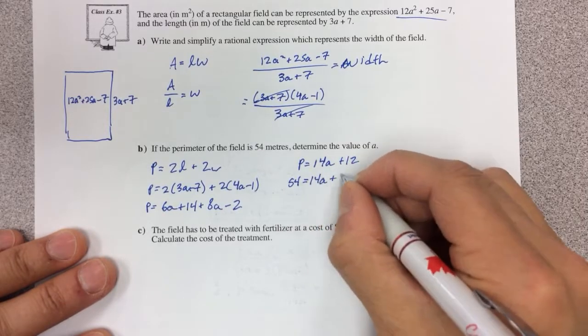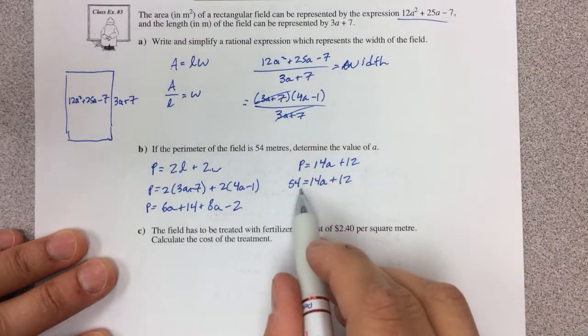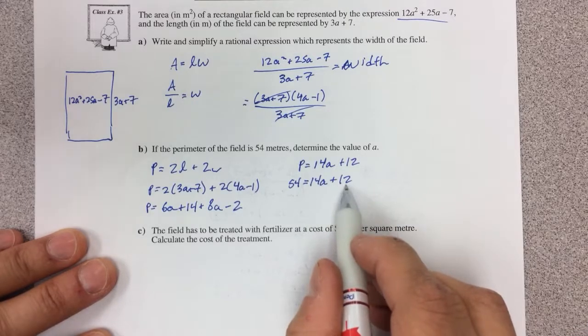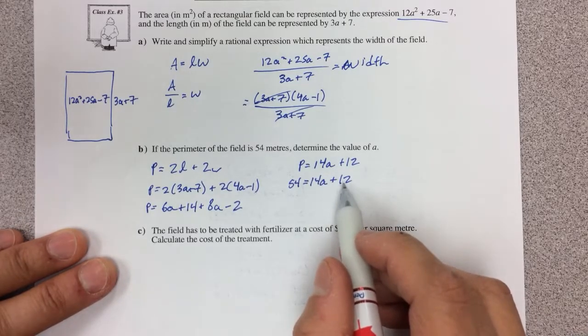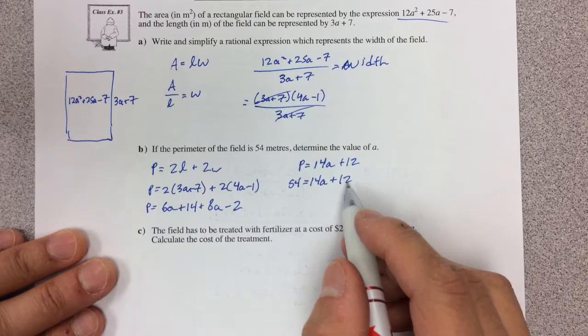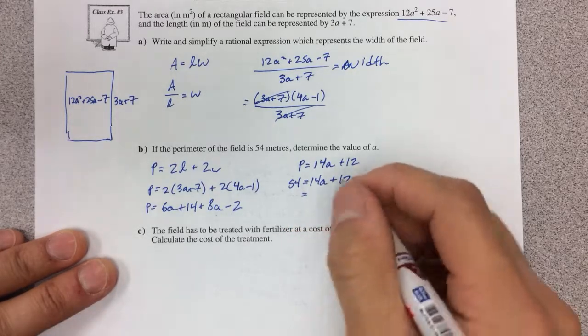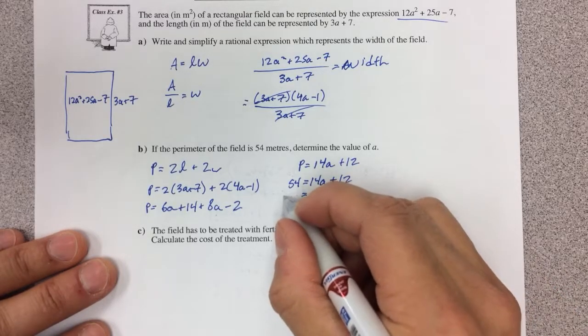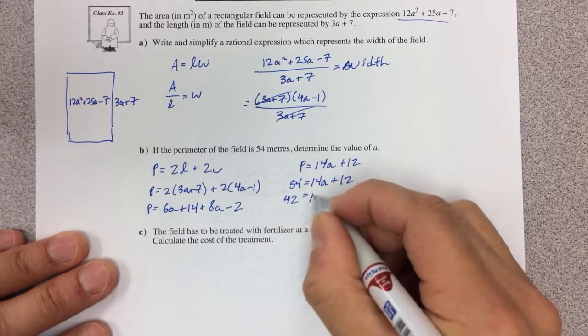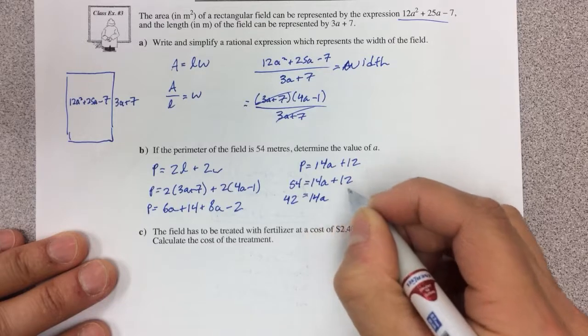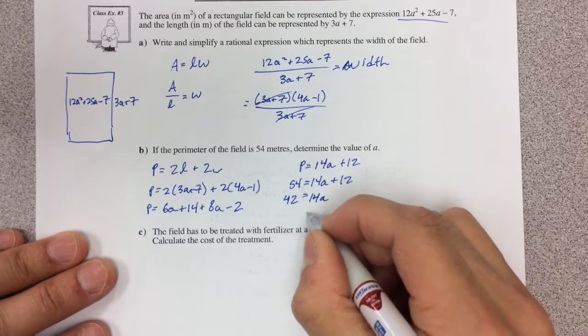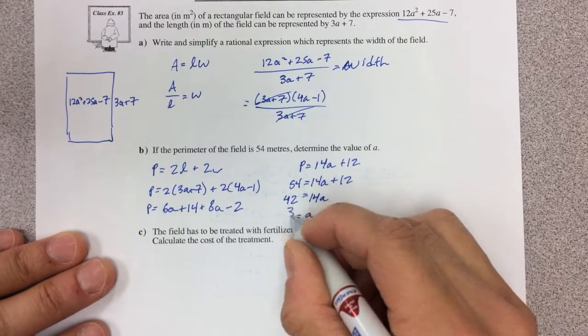And so if we end up solving for a, I'm going to have to subtract 12 from both sides. And in subtracting 12 from both sides, I'm going to be left with 42 is equal to 14a. And if I divide by 14, a is equal to 3.